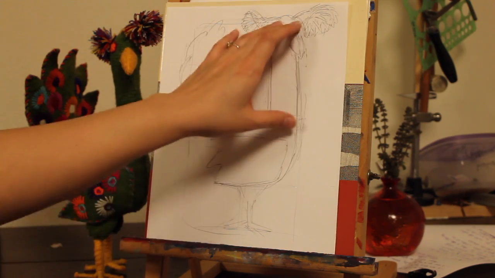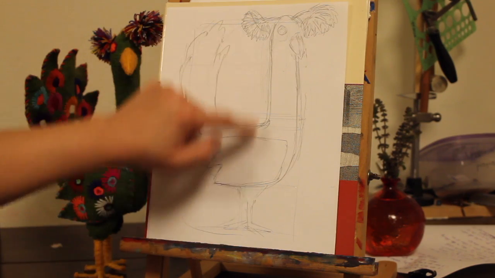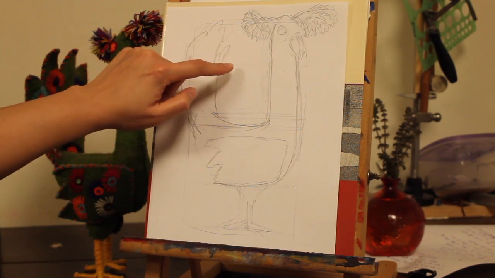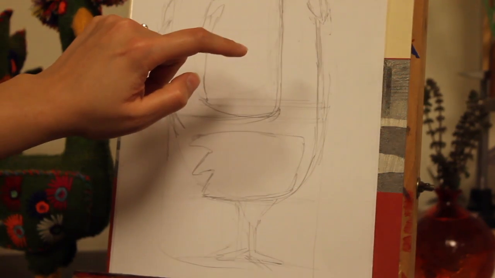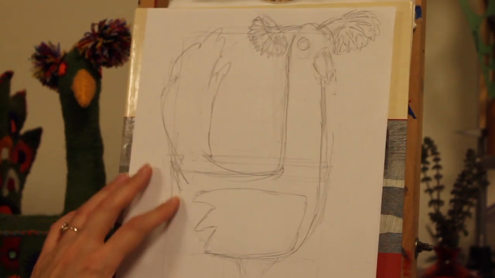So I'm going to spend some time doing the details of this bird. And notice how I started with all the guidelines, right? And then I got into the details and really the shape of it. Okay?